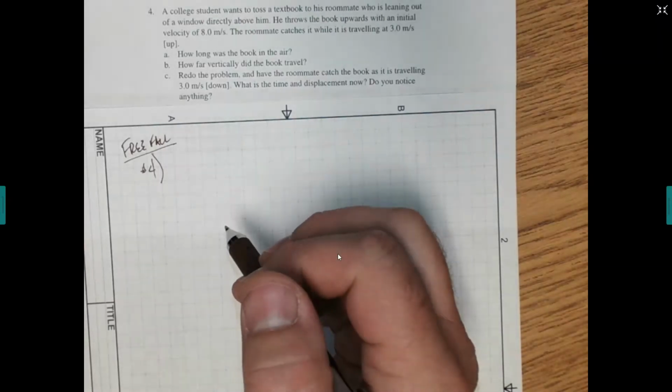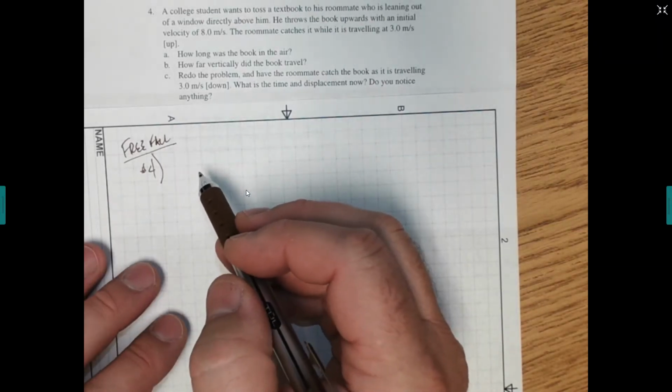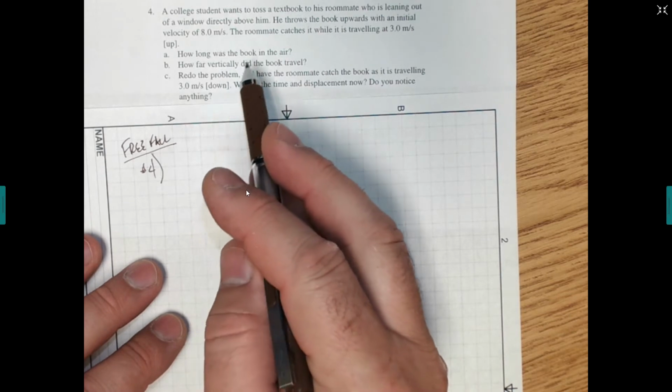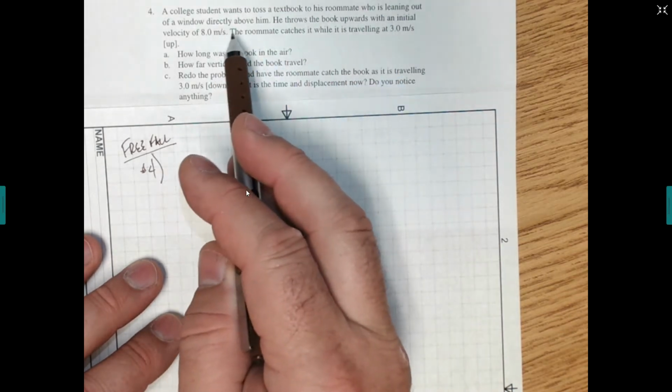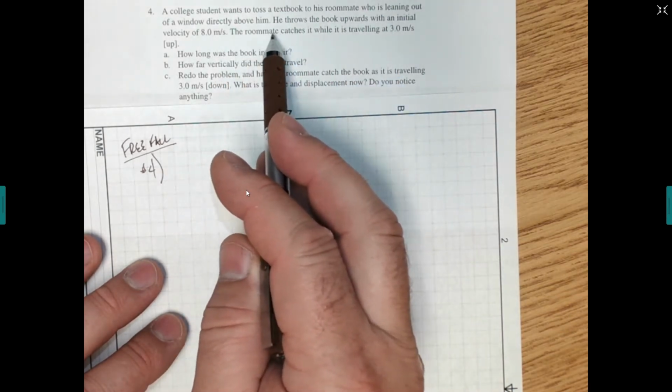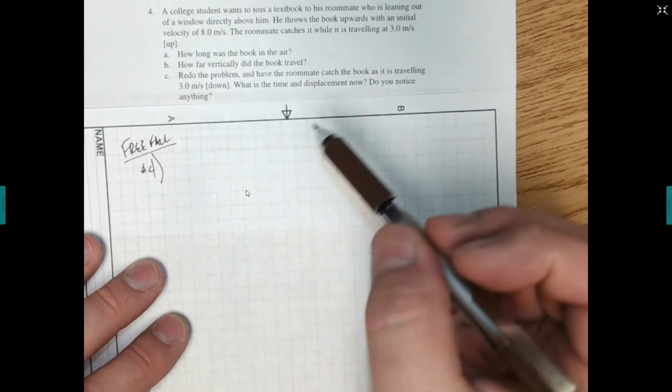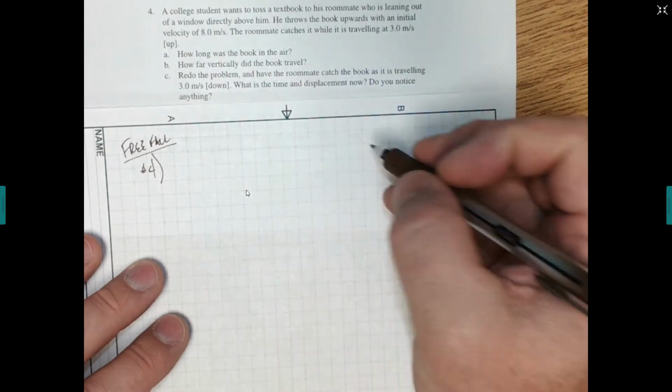All right, we're working on the free fall practice worksheet. We're on number 4. We have a college student who wants to toss textbooks to his roommate who is leaning out a window directly above him. He throws the book upwards with an initial velocity of 8 meters per second. The roommate catches it while it's traveling at 3 meters per second.